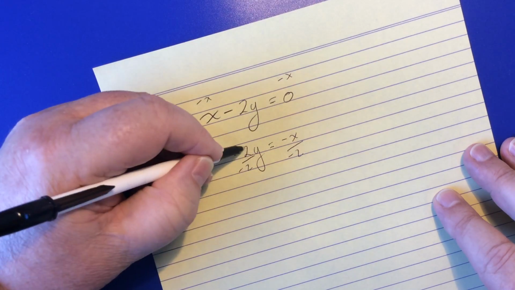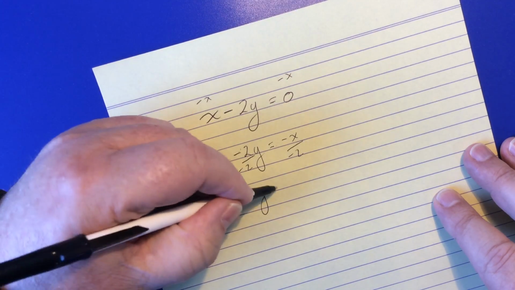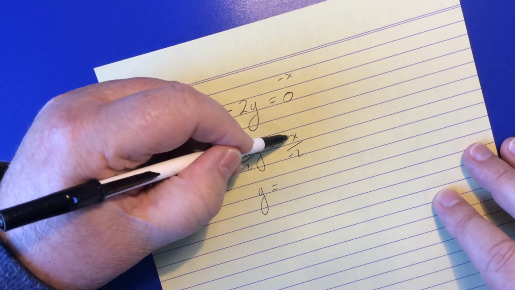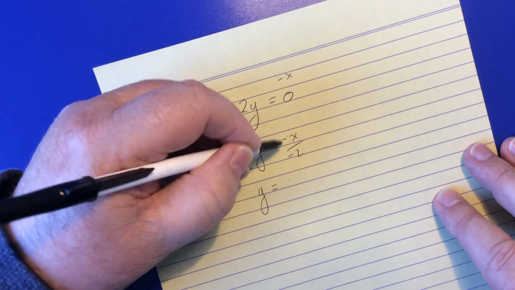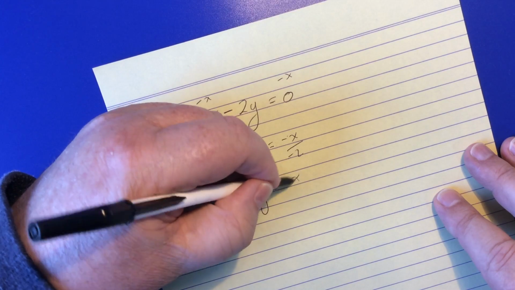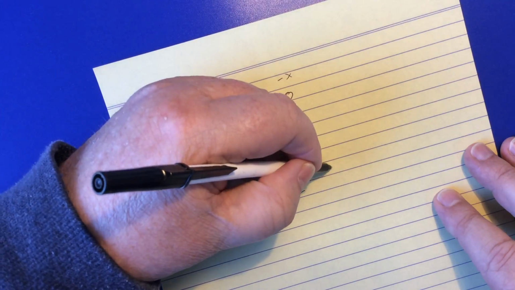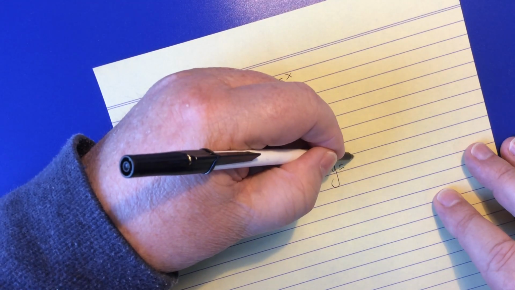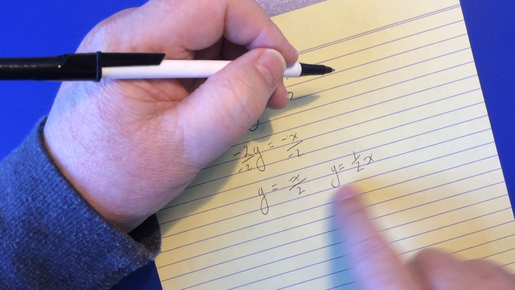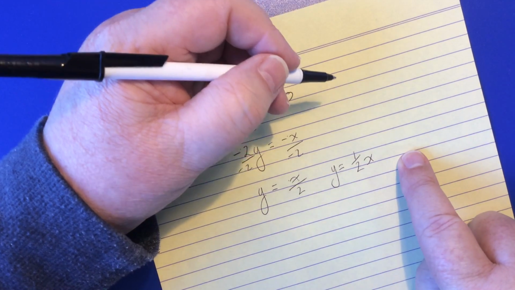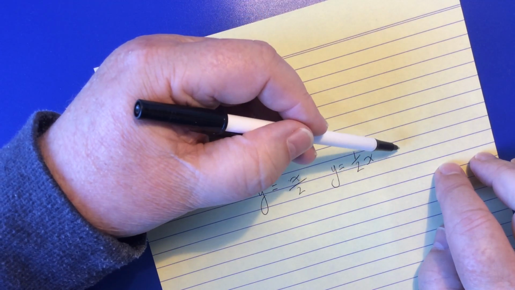Negative 2 divided by negative 2 is 1, so we wind up with 1y, and that is going to equal negative x divided by negative 2, which is a negative divided by a negative gives us a positive, x divided by 2, or y is equal to 1/2 x. Either of these forms is acceptable. There is no c value here, which means that the y-intercept is 0.